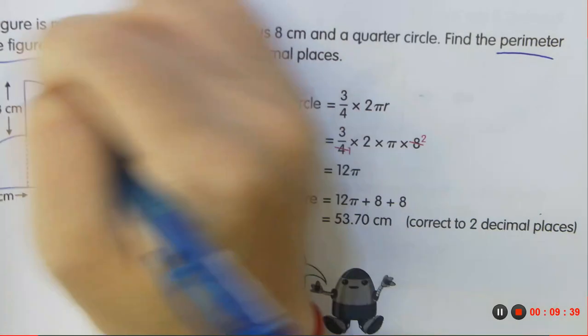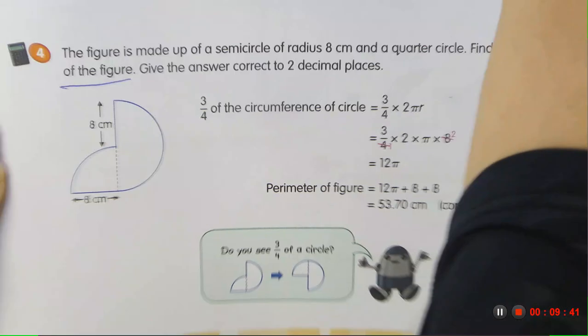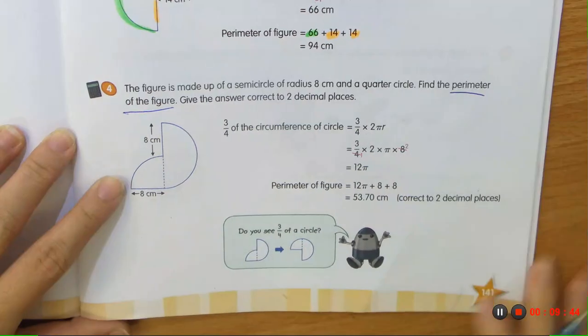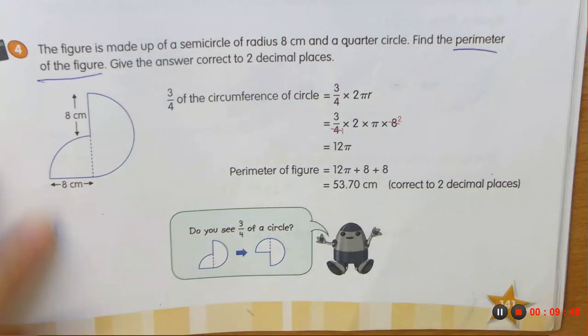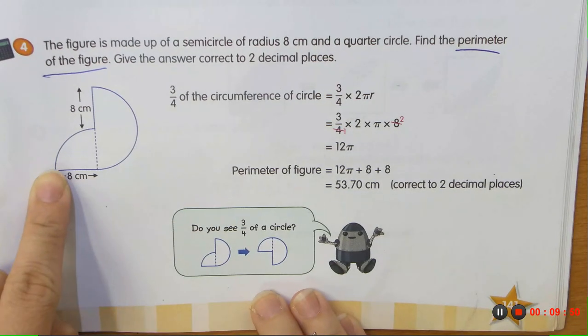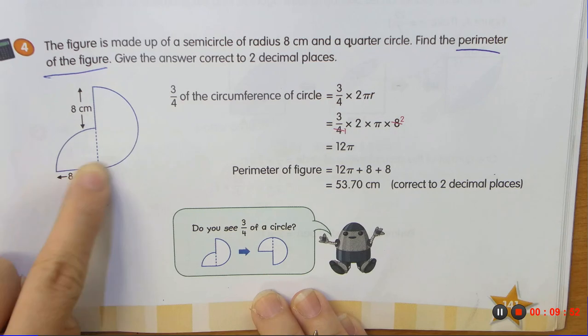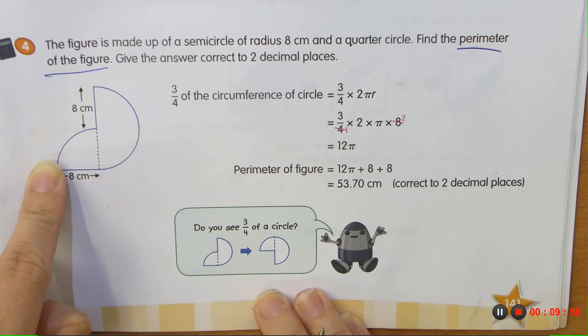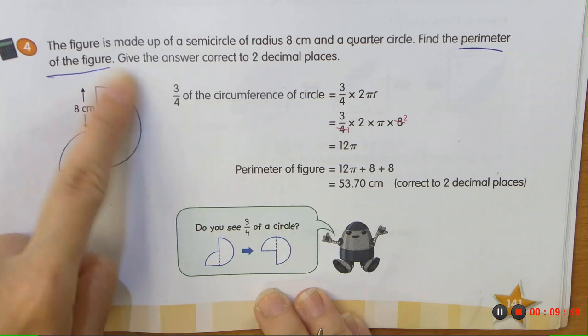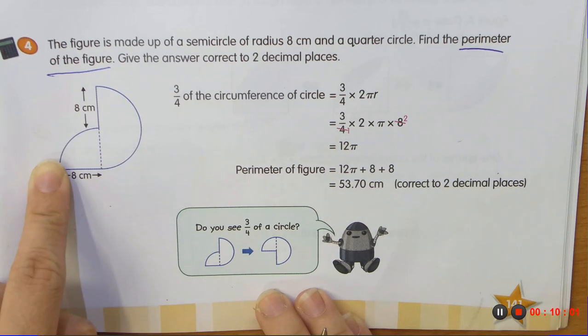So first and foremost, we got to be clear, what does it mean by the perimeter of the figure? I can help myself by putting my finger on a certain start point and running my finger around the figure. That's what the perimeter is about. I run my finger around the outline of the shape.